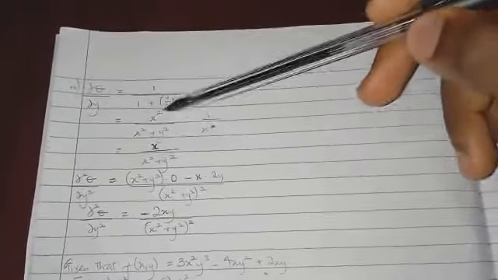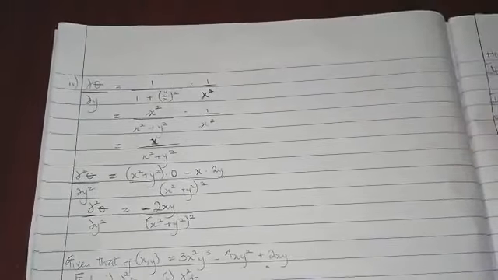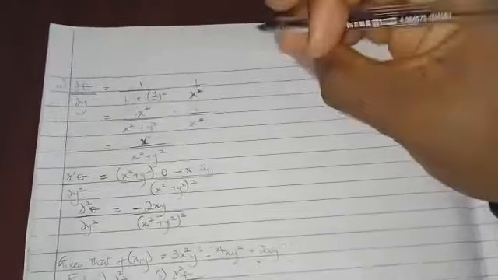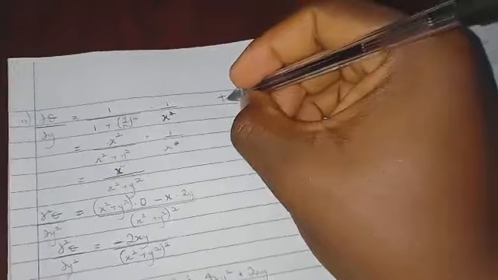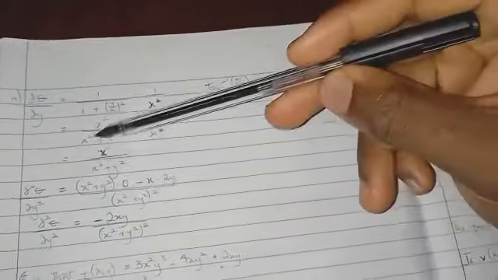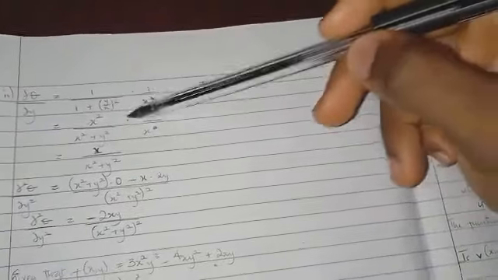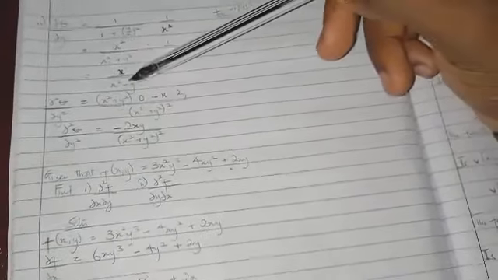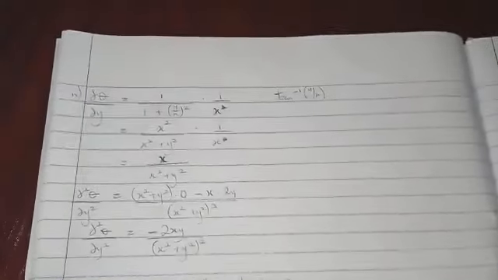Alright, solving for partial theta over partial y is going to be 1 over 1 plus y over x square times 1 over x. Recall we are differentiating tan inverse of y over x. So differentiation of y over x with respect to y is 1 over x. The same thing, you have x square over x square plus y square times 1 over x. X cancels x square. You're going to have x over x square plus y square.